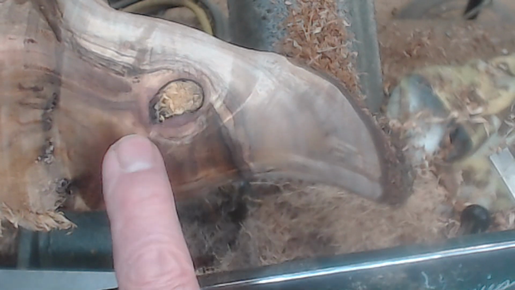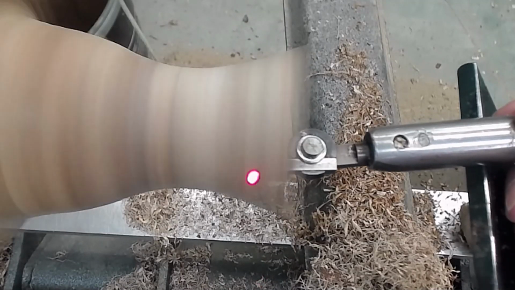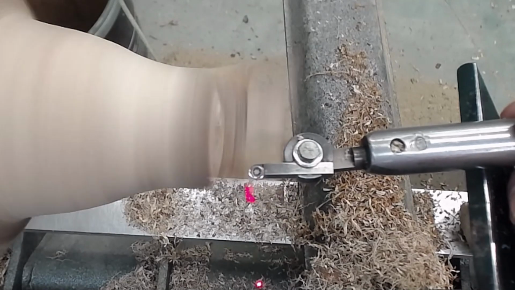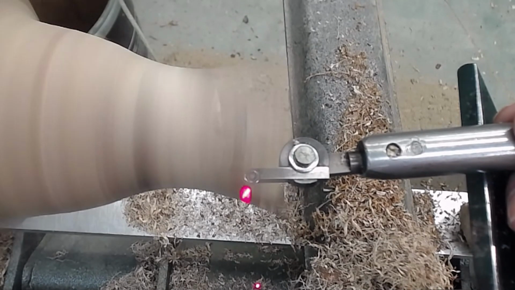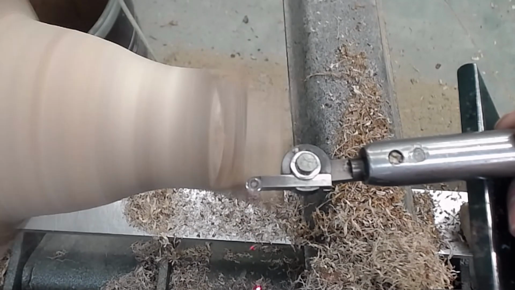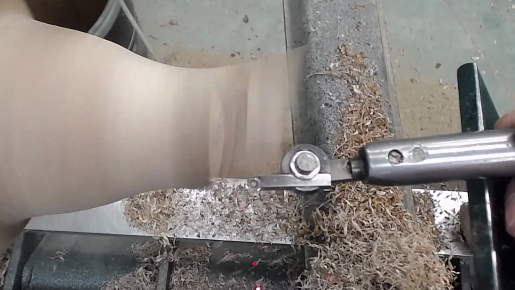Got another little branch that came through here that's all rotten. That's going to fall out of there, make another little void here. More character, loving it. And watch the laser when it drops off, even though it's flickering because of the intermittent cuts. It's going to drop off. Clean up the tool marks.